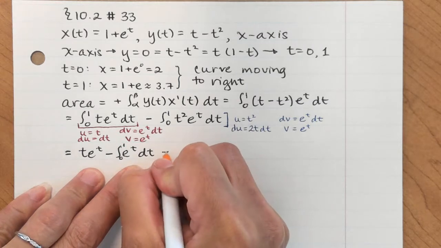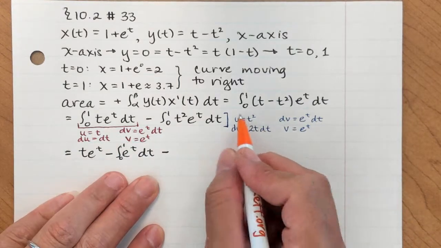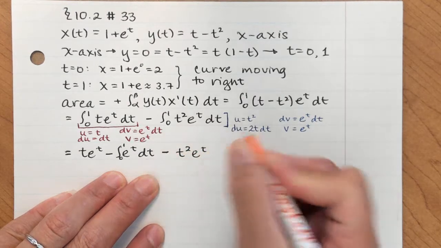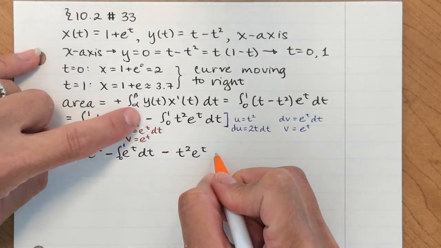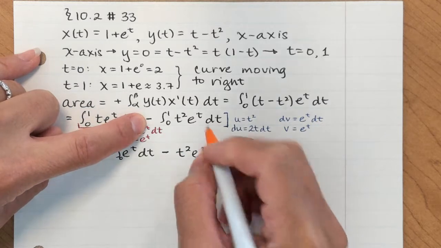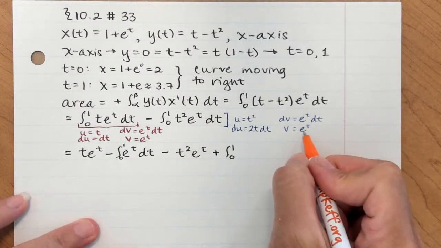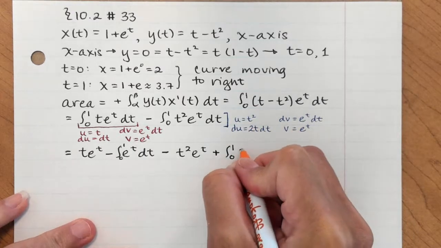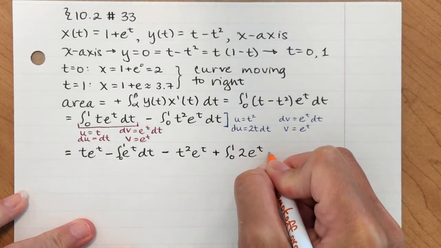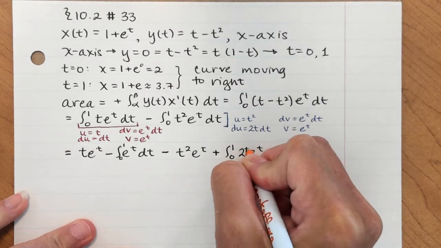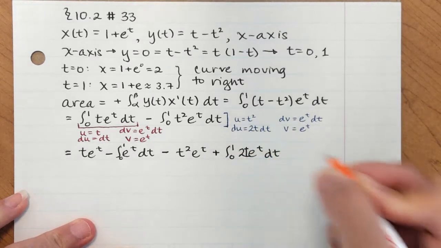Then I have minus, and my second integration by parts gives me t squared e to the t minus, but that's going to become a plus when I distribute this negative sign out here. And then I'm going to have the integral of v du is 2t e to the t dt.